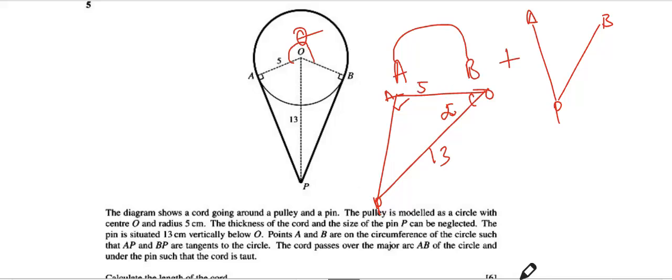So what will be our angle AOP? Angle AOP, that will be using the cosine rule. This is cos of this angle alpha. It is cos of alpha is equal to 5 divided by 13.